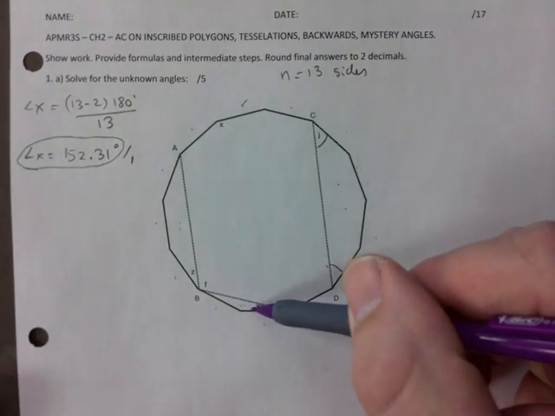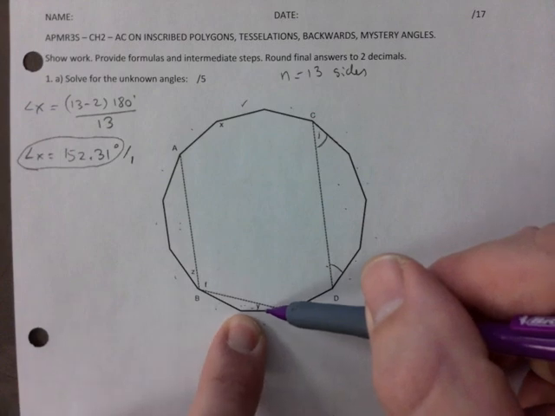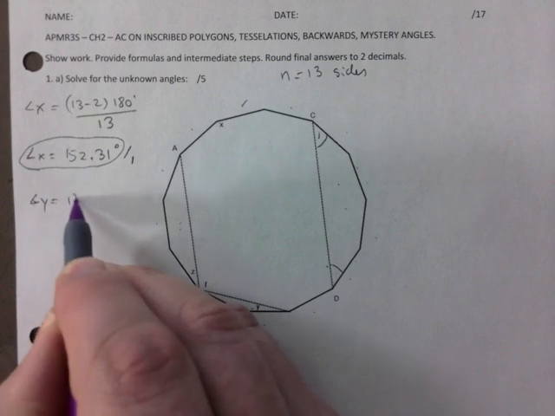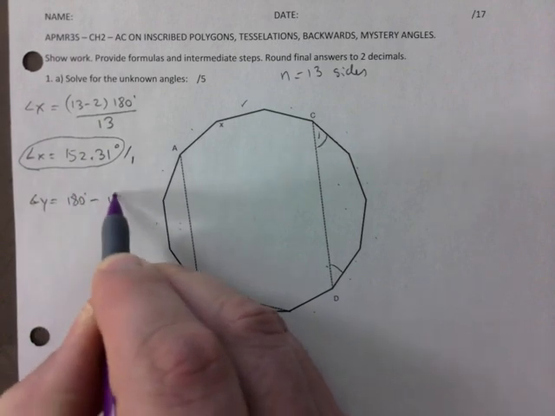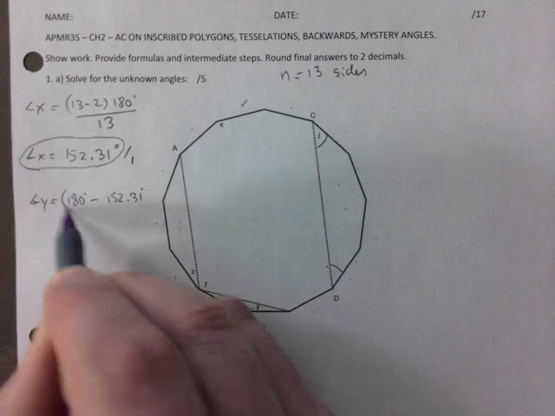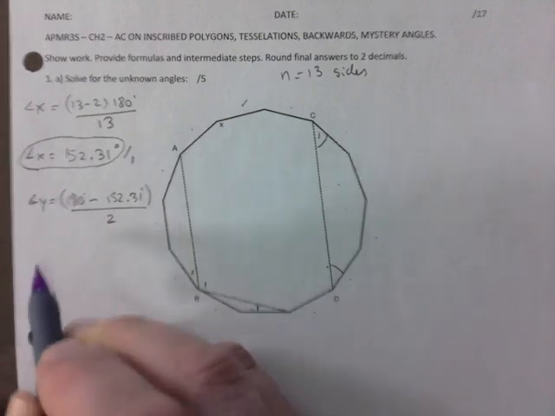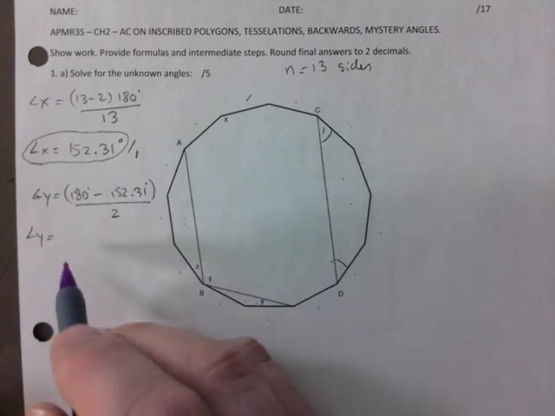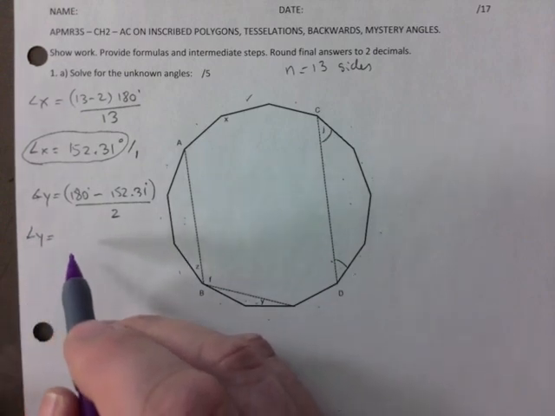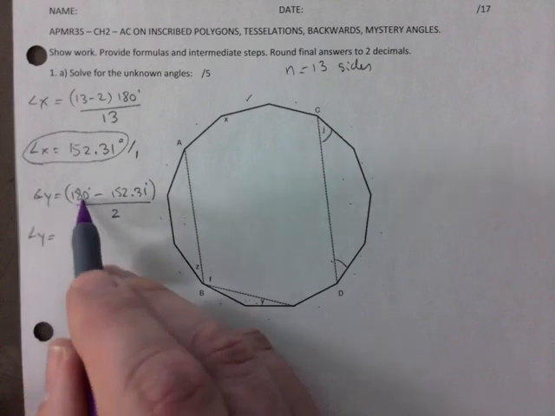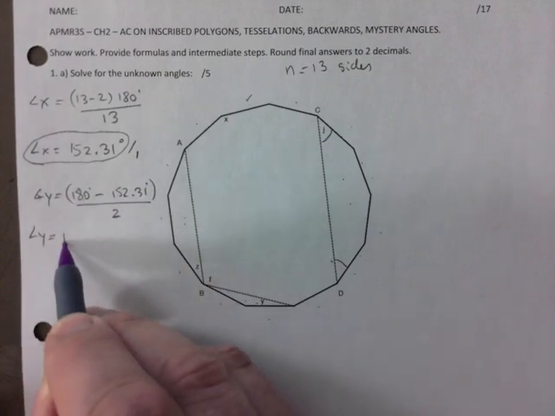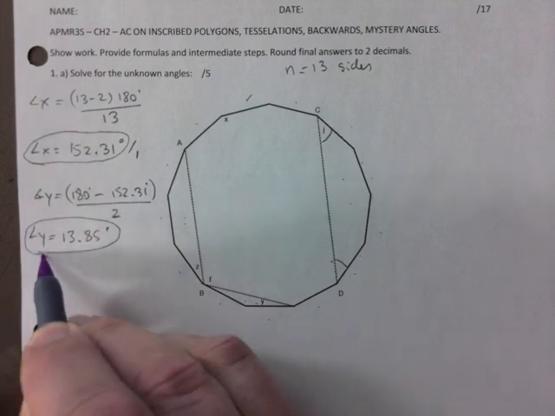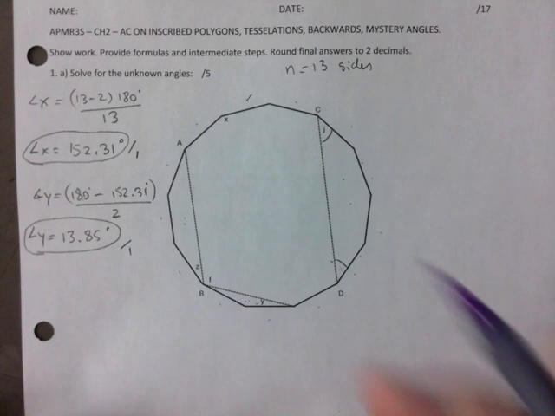Maybe we'll do y next. It's inside that triangle here. So angle y is 180 minus one of the interior angles, divided by 2. Okay, so angle y is going to be 13.85. Okay, if you subtract and then divide by 2, 13.85 degrees. I'll give you a mark for that as well.